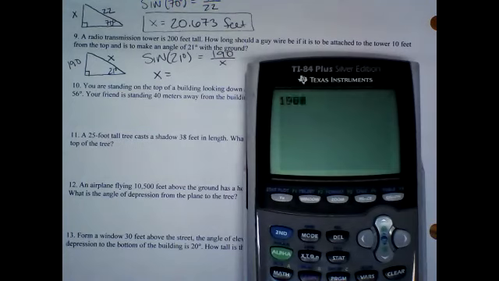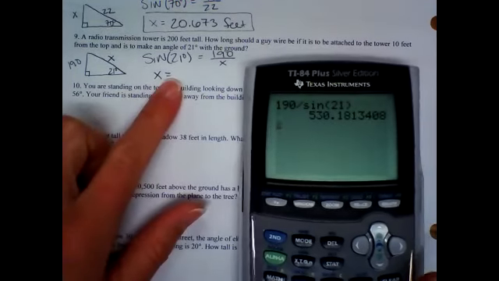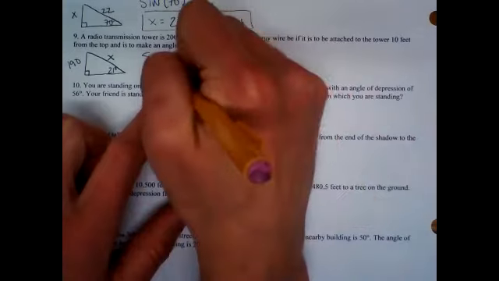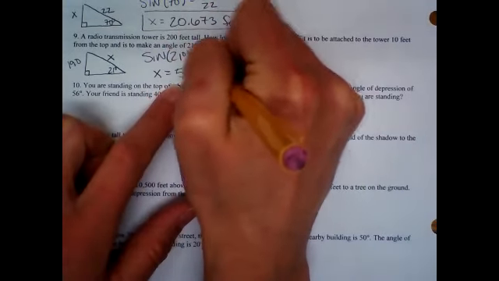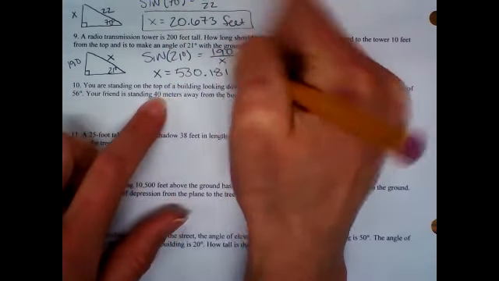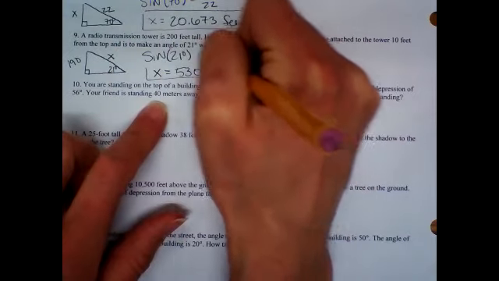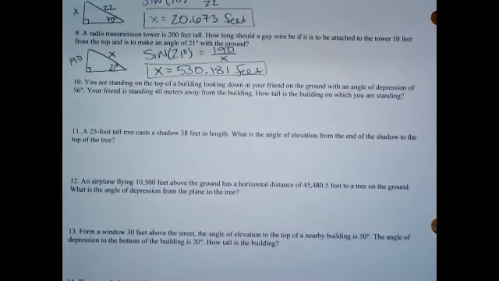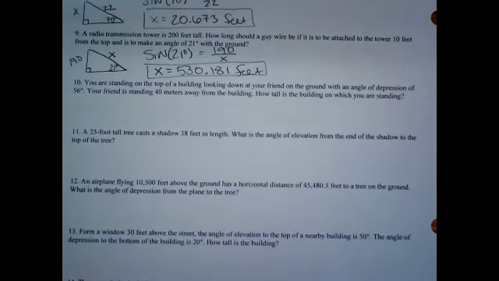Good. 190 divided by sine of 21. 530.181 feet. That's a long wire. It was a tall tower though. All right, let's do a couple more and then I'll give you a break here.